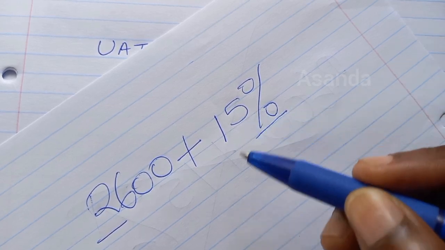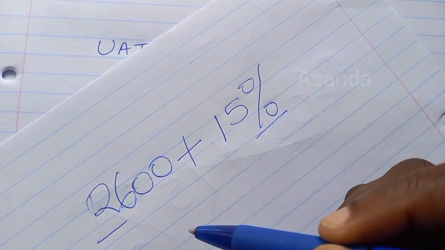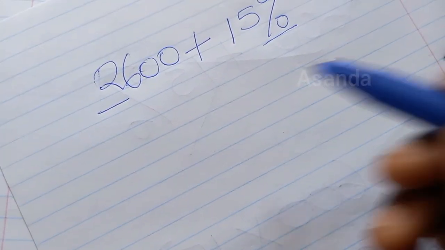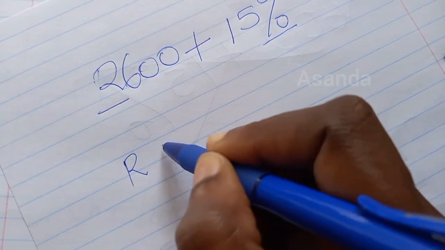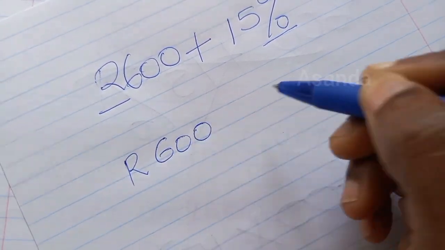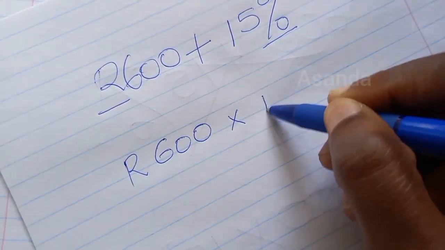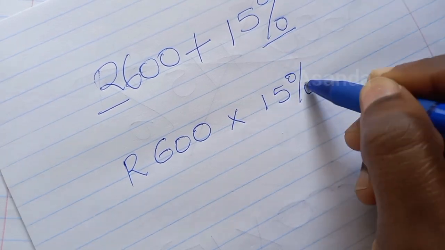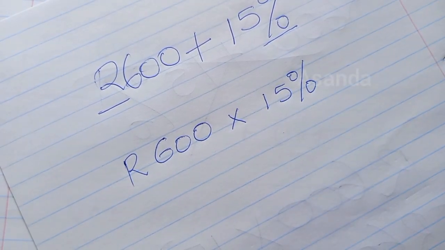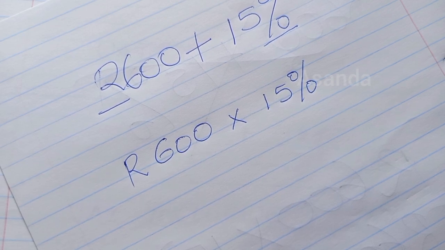So now, what do you do? Now you're asking yourself, then what do I do if I want to find VAT? You say 600 Rand multiplied by 15%. This will help you find VAT, and then you can add VAT to the 600 Rand. Then you have a VAT included price.